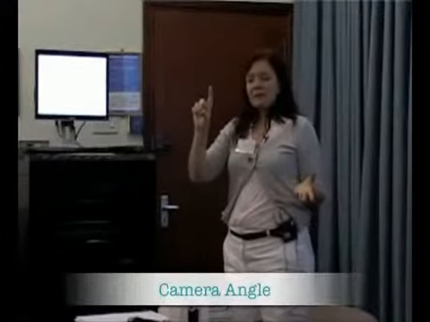Camera angle as well. So the relationship between your camera and your subject. Is it a low-angle shot or a high-angle shot? The position of the camera in relation to the subject has a psychological impact, an effect on how the viewer, again, responds to what you're showing them in that shot.